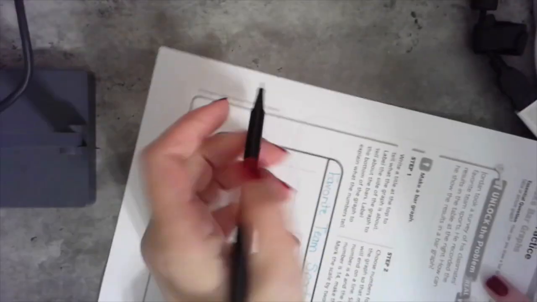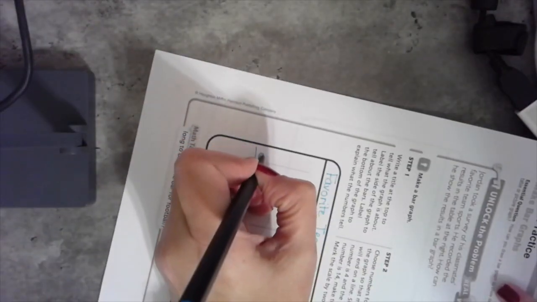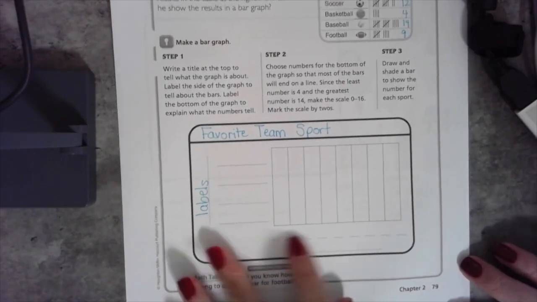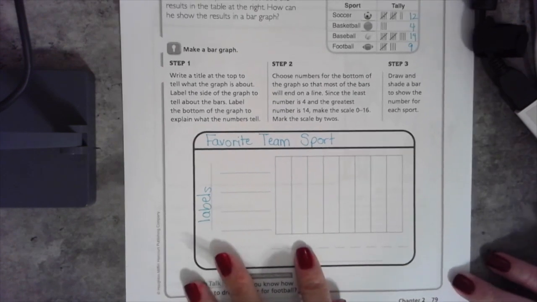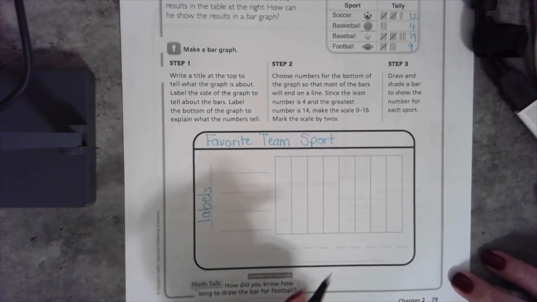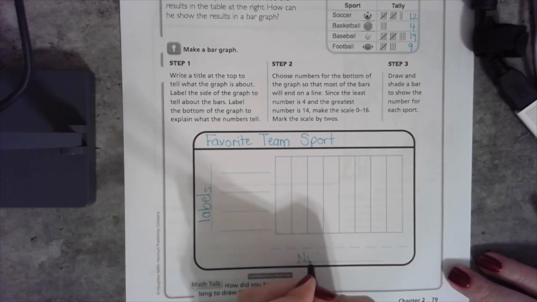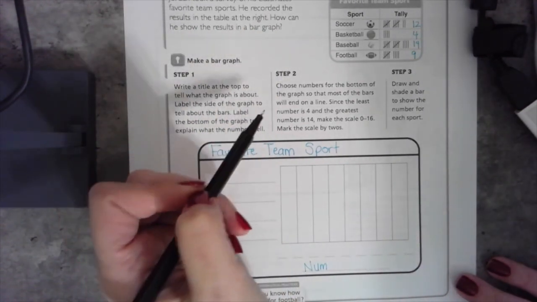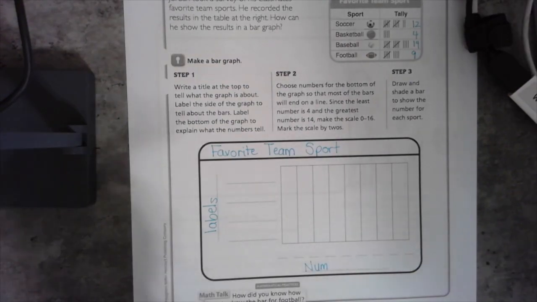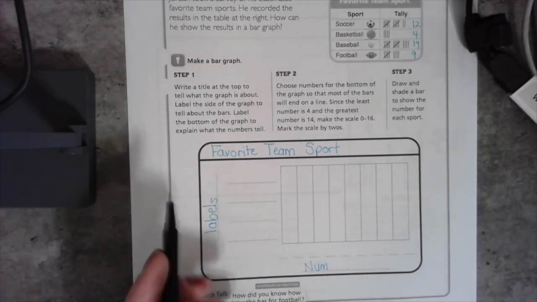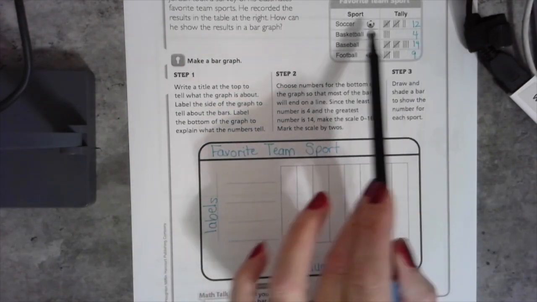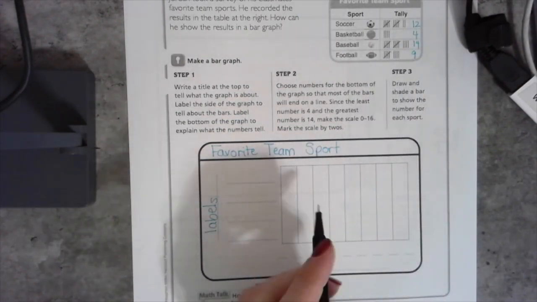You might be creative enough to write it without turning it sideways, but I cannot. And then these are where our numbers are going to go. Numbers of what? What are they counting? Okay, well, I'm guessing they're votes because goodness gracious, my chart is glitchy. Okay, so number of votes is what I'm thinking because they voted for the sports.